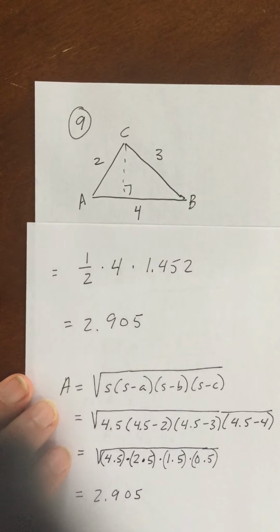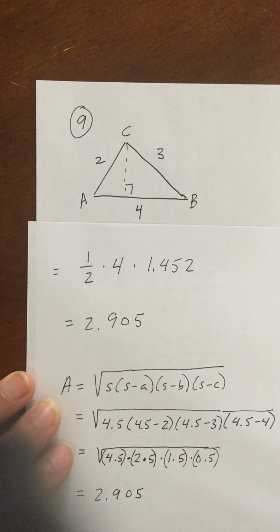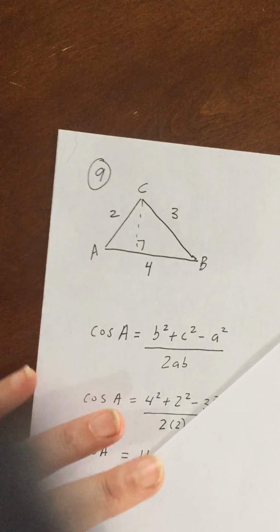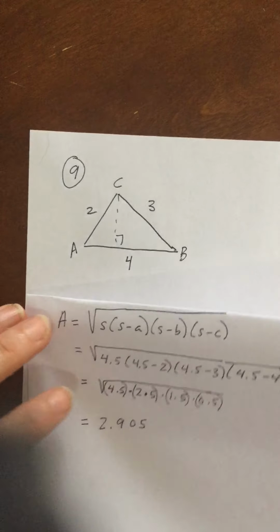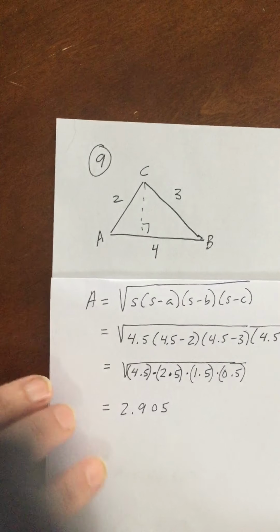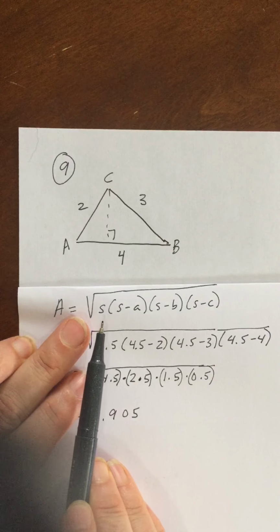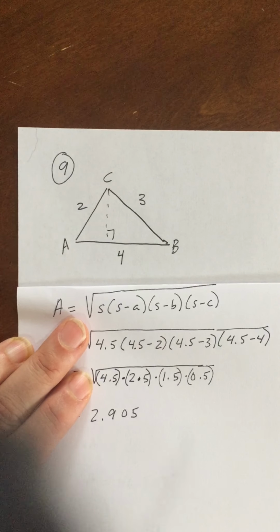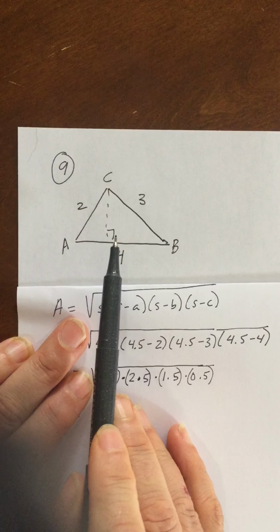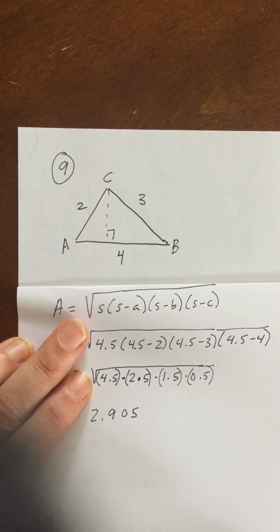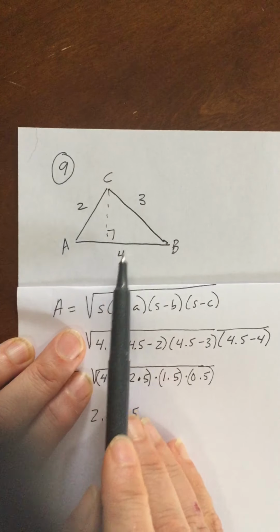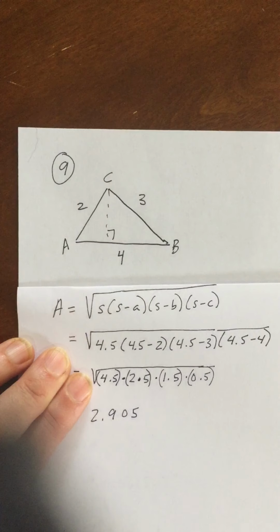If you're interested in doing a check, you don't have to, but here's an option for it. In one of the videos, they presented a formula called Heron's formula. If any of you are like, I really want to get this right, you can check it this way. The way this formula works, s is what's called the semi-perimeter. So you find the whole perimeter, and then you take half of it. In this case, the perimeter of the whole thing is 9, and so half of 9 is 4.5. So you plug in 4.5 for every s value, and then you plug in a, b, and c, and take the square root.